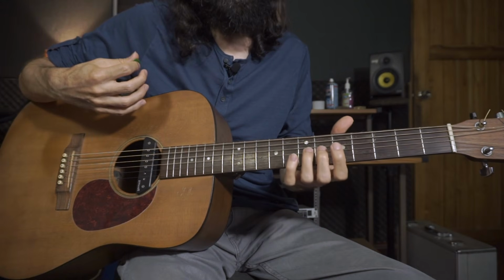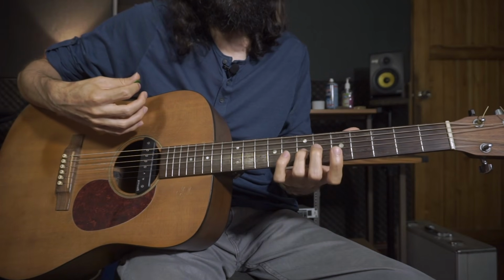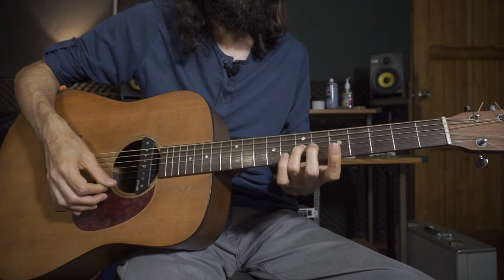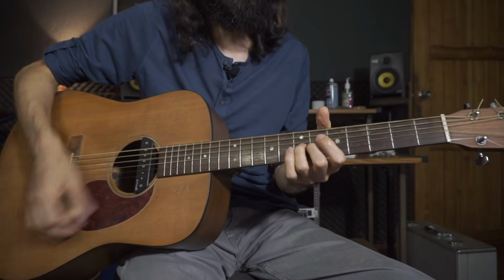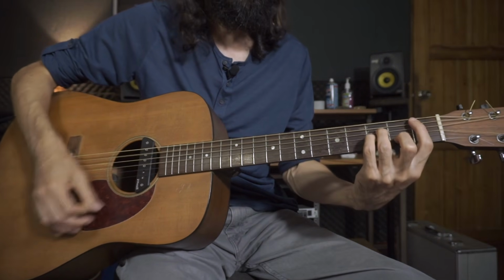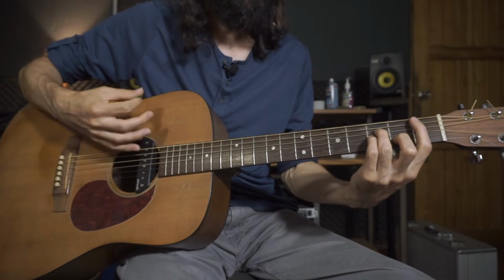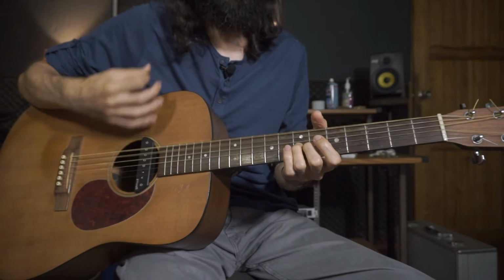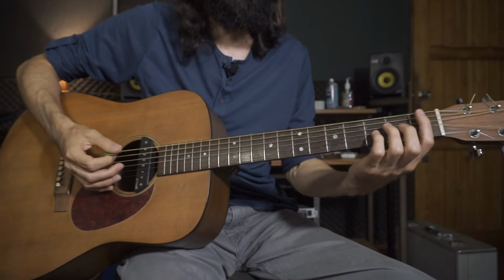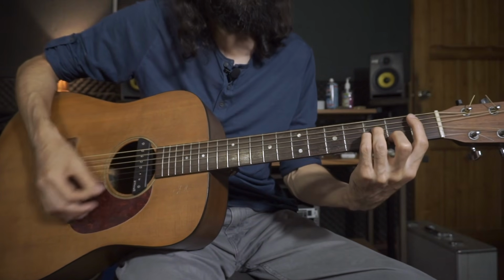And then when you're going for the downstroke, you jump here to the 7th fret on the 3rd string. Right? So it's. Sorry. Okay, so let me play that whole part again.